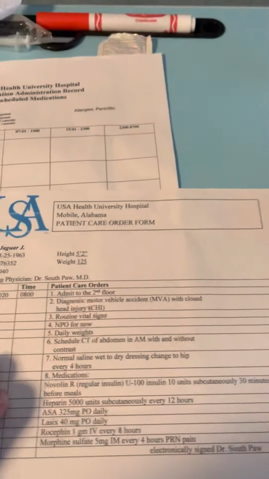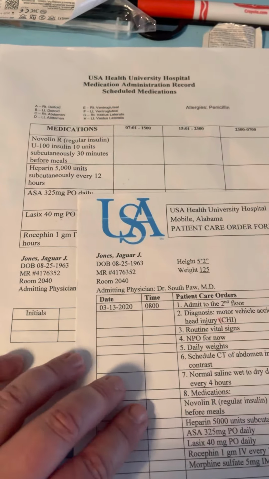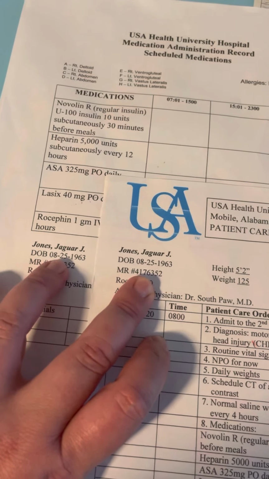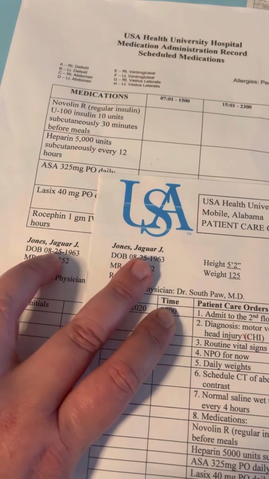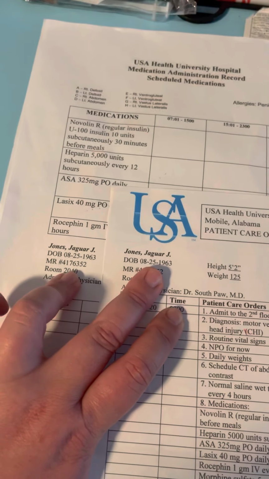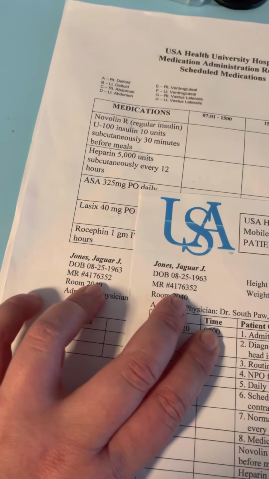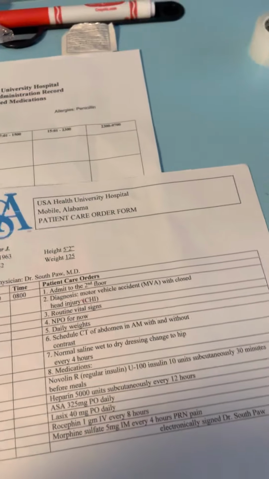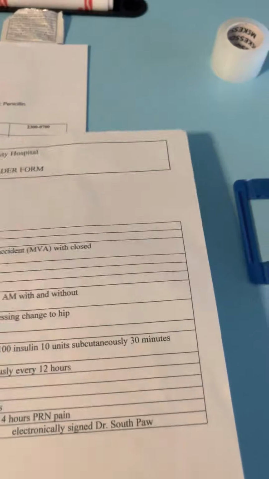So first things first, I'm going to compare my patient care order form to my MAR. Make sure I have the right patient. So this is Jaguar J. Jones. Date of birth is 8/25/1963. Medical record number is 417-6352. And he has a penicillin allergy.